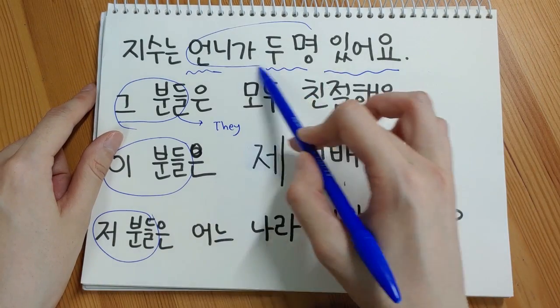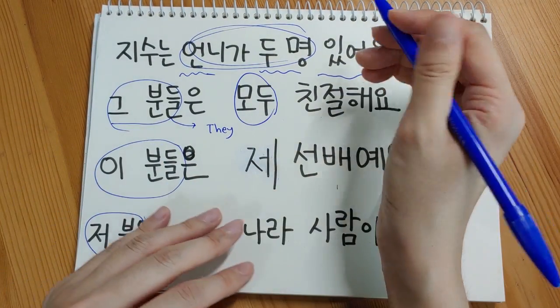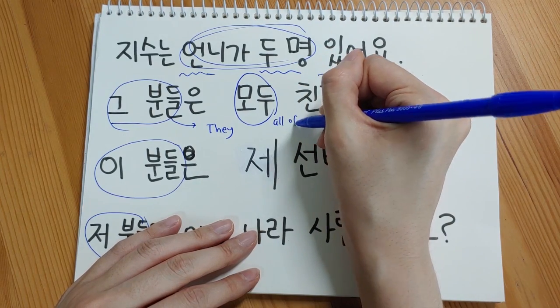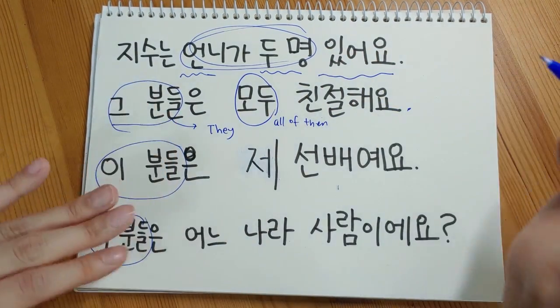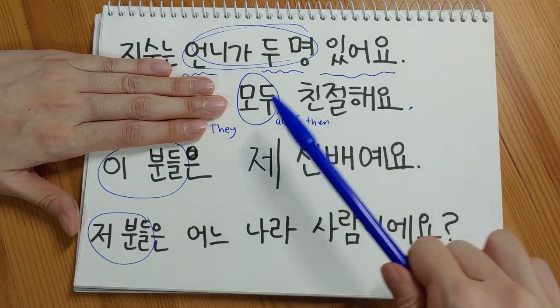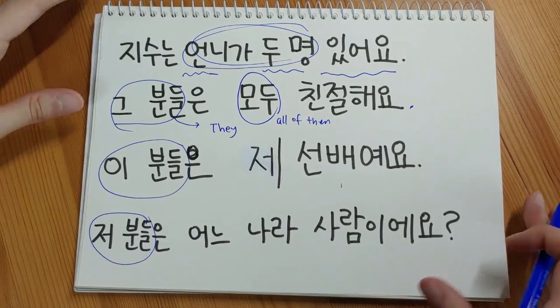Those people, sisters that we're talking about, they are kind. You can also put 모두 to mean all of them. 그분들은 모두 means all of them are kind. And you can also remove this and just go with 모두 친절해요. All of them are kind.